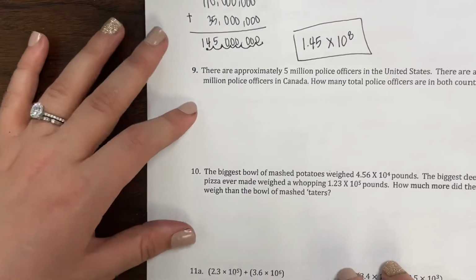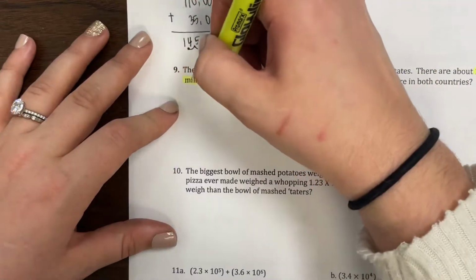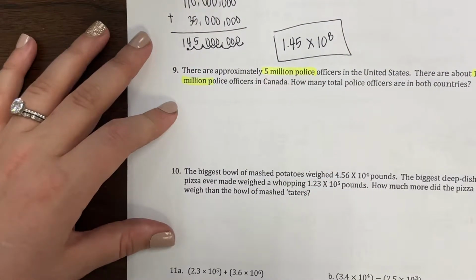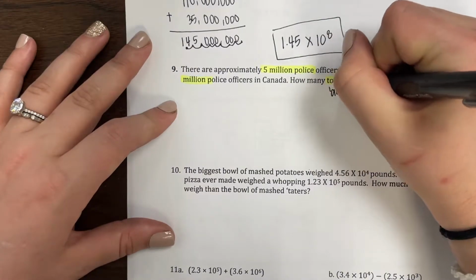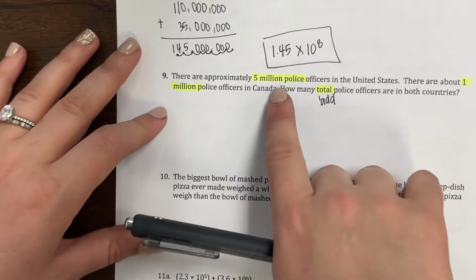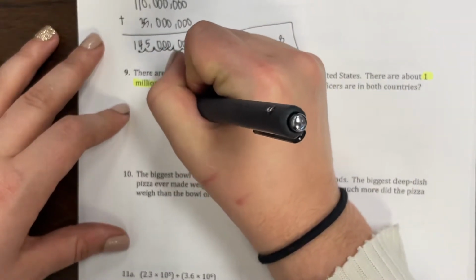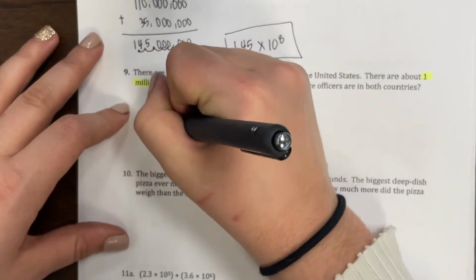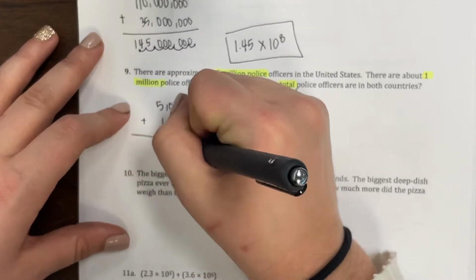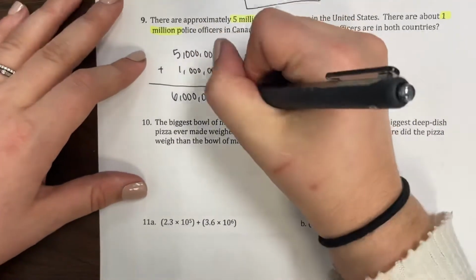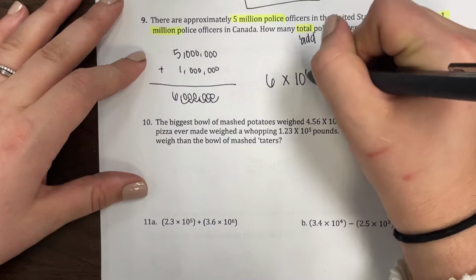There are approximately 5 million police officers in the U.S. There are about 1 million police officers in Canada. How many total police officers are in both countries? I am going to add. Again, just like the last one, these are not in scientific notation. I can just add 5 million to 1 million. That's going to give me 6 million. Okay, I just need to move that into scientific notation. That will be 6 times 10 to the power of 6.